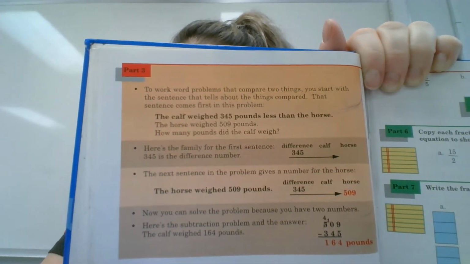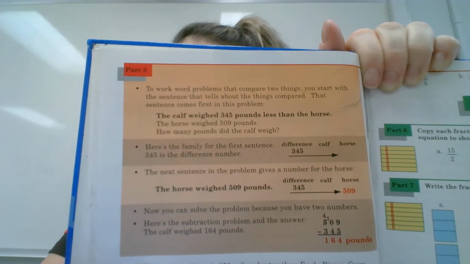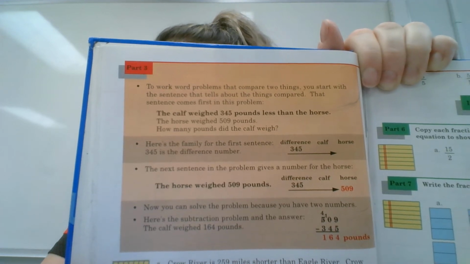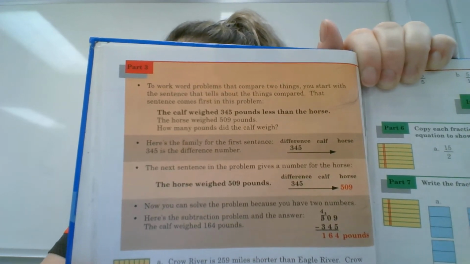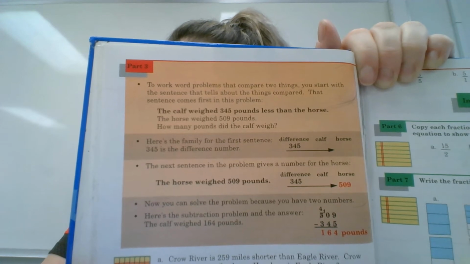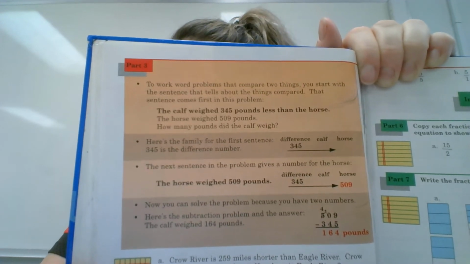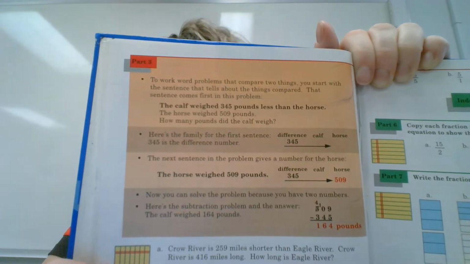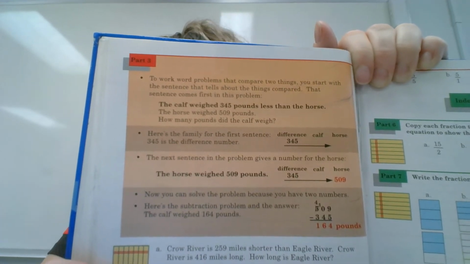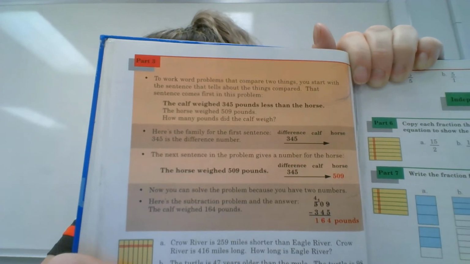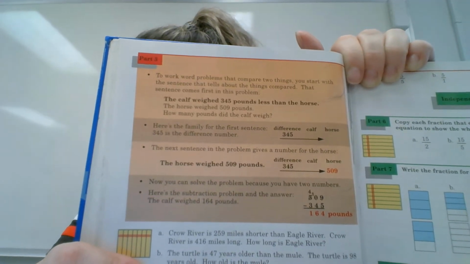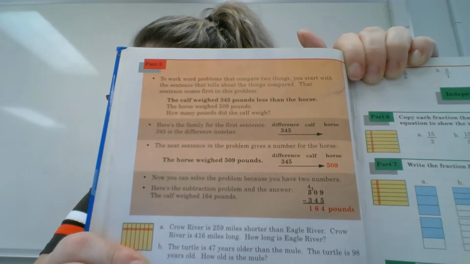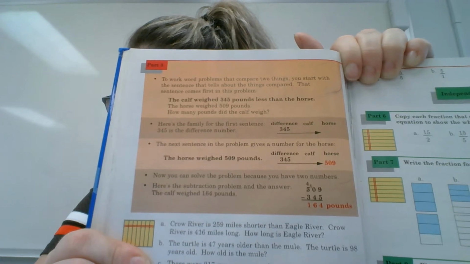The next sentence in the problem gives a number for the horse. The horse weighed 509 pounds. You see the number family with the number for the horse. Now we have enough that we can solve our problems. You can solve the problems now that you have two numbers. You see the subtraction problem and the answer. 509 minus 345 equals 164. So how much did the calf weigh? 164.